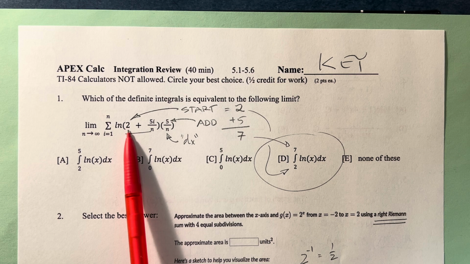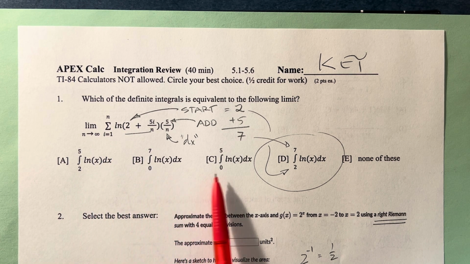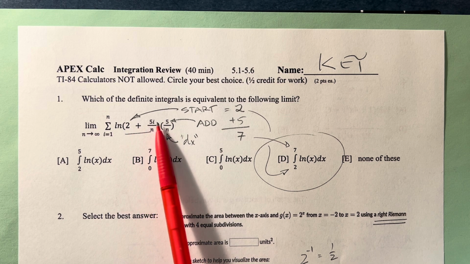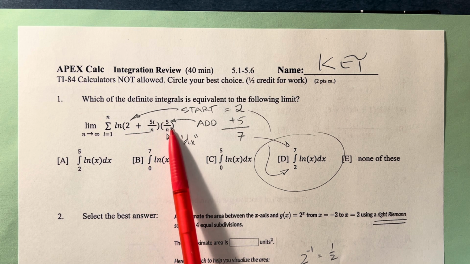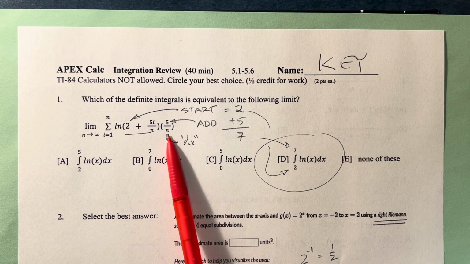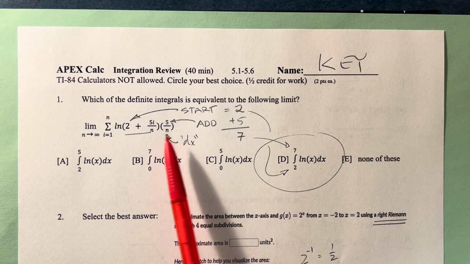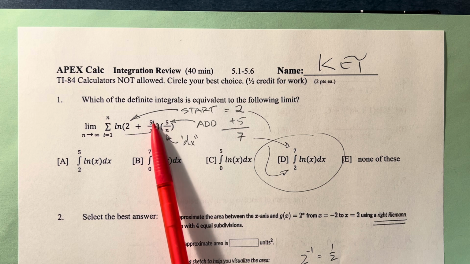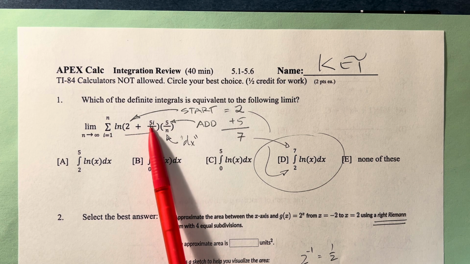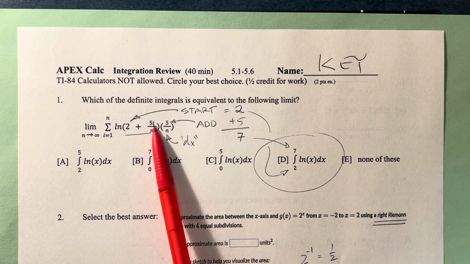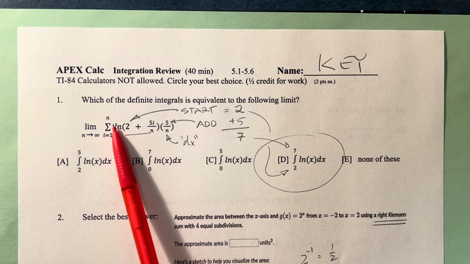But 2 is our starting point. So our integral is going to start at 2. So we're looking for 2's down here. And then we're going 5 more spaces because it's all of our slices dividing by n. So our width of our slice, our dx, is 5 over n. And then we move one slice at a time, so that 5 over n represents the width of a slice. And then we're slicing it once, twice, 3 times, 4 times, all the way up to infinity.